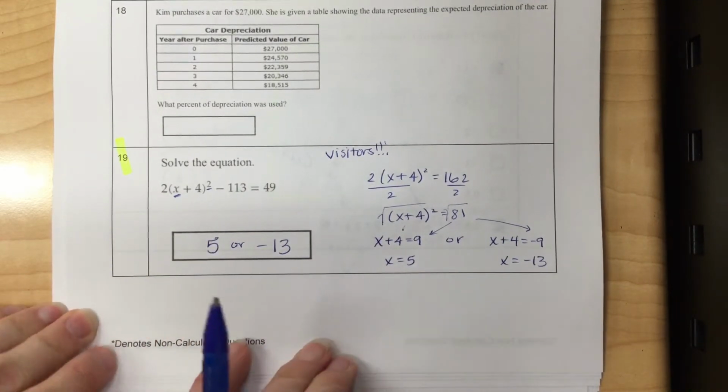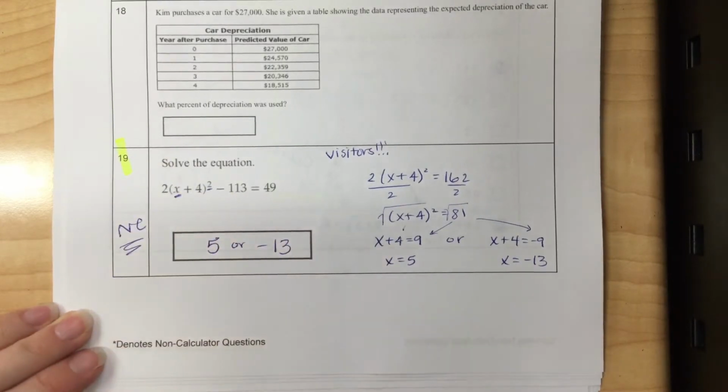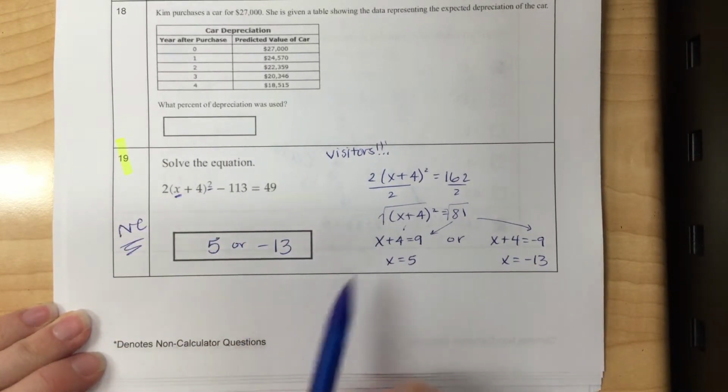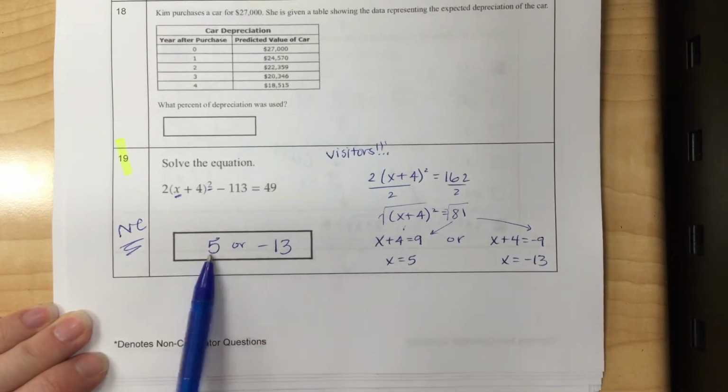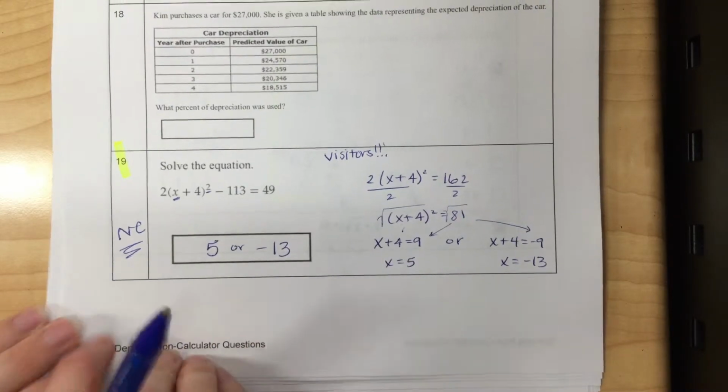Okay. I would assume that this is going to be a non-calculator question. That's something you should be able to do without having to use y equals. So if you don't have this work written down, but you have those answers, make sure you know how to do that work as well.